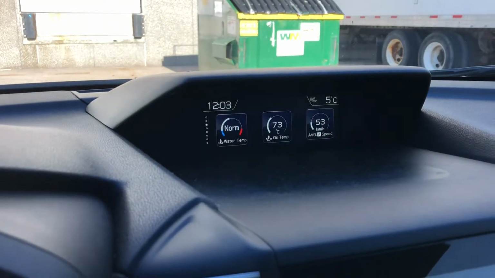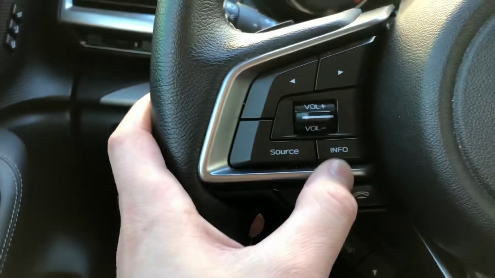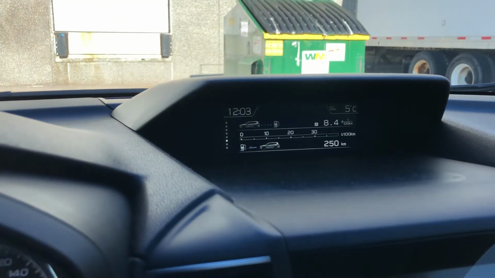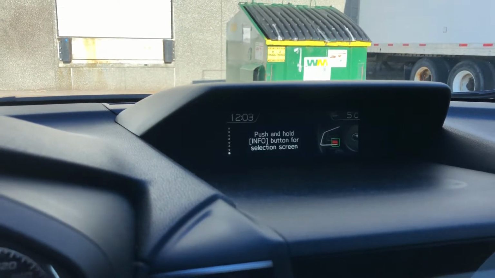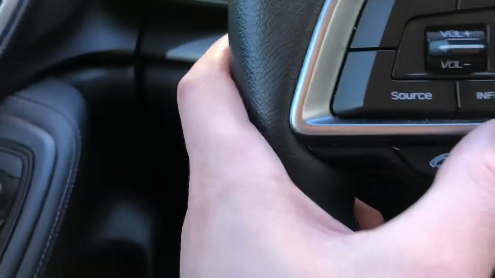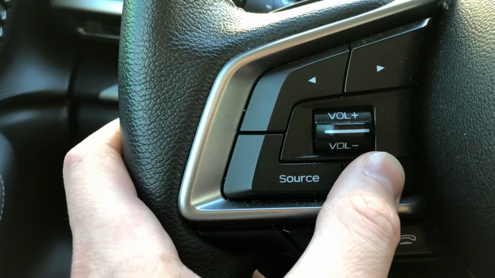So this screen over here, you can cycle through all of your options on your steering wheel by pressing info. So if I press this, it'll scroll through. We're looking for this screen here. So we're going to push and hold the info button to enter into a setup.